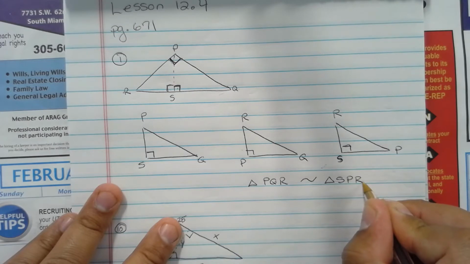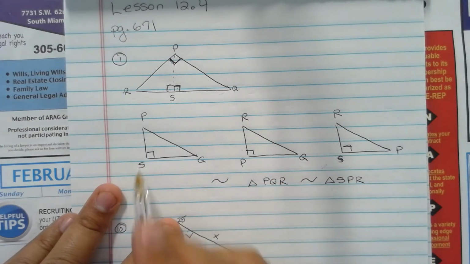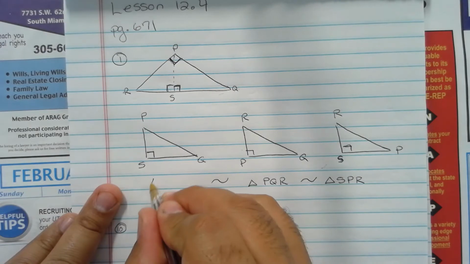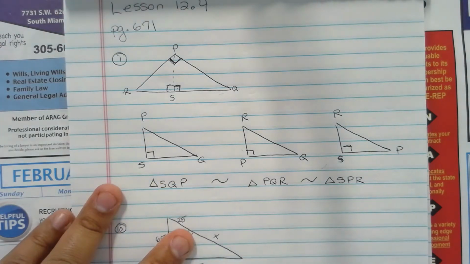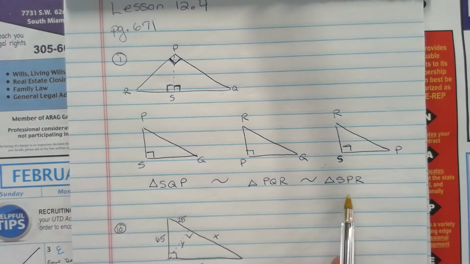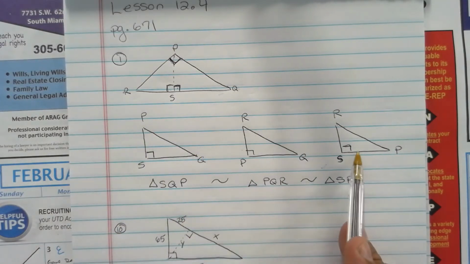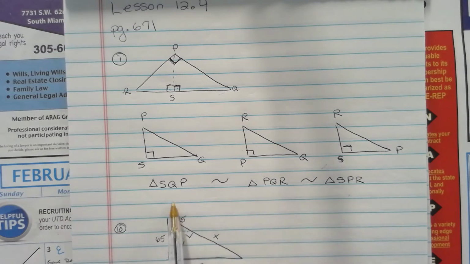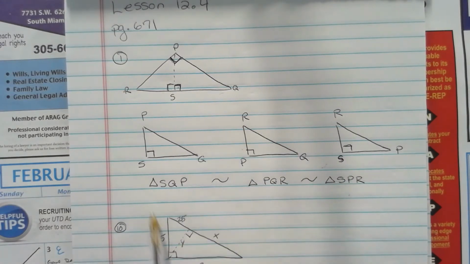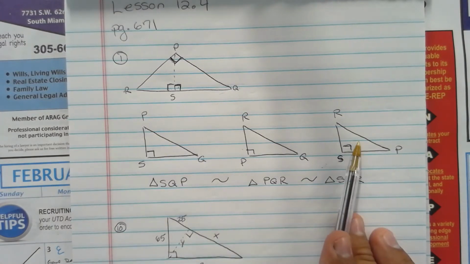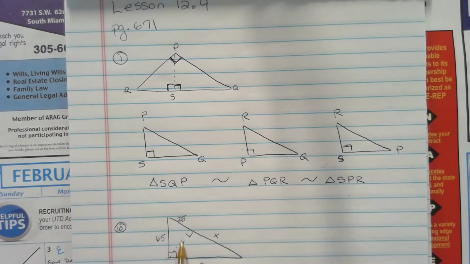SPR is similar to what triangle over here? SQP. So this is the correct way of writing it, because now we can do proportions on it. If we have sides that are given, we can use this statement to answer any given information. So we're going to do the same steps, but we're going to use specific numbers on this particular type of triangle.